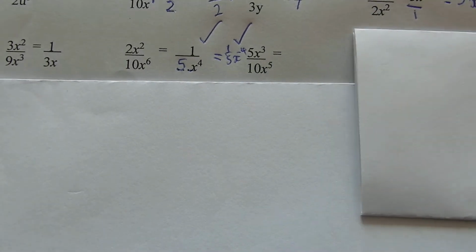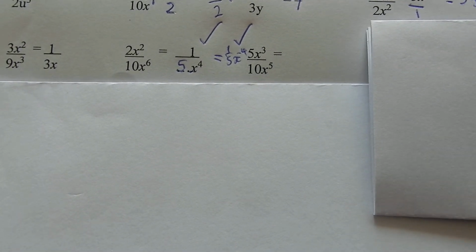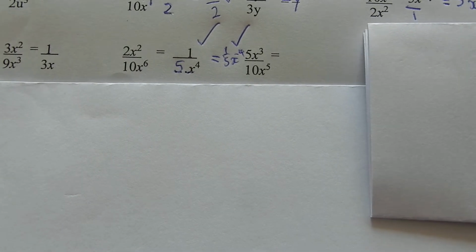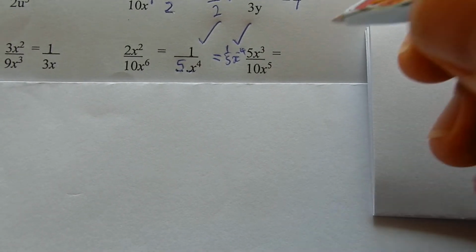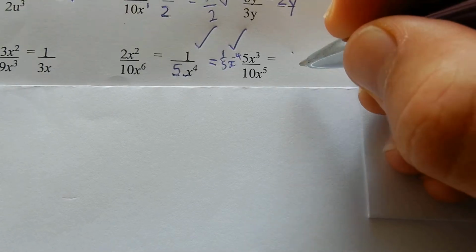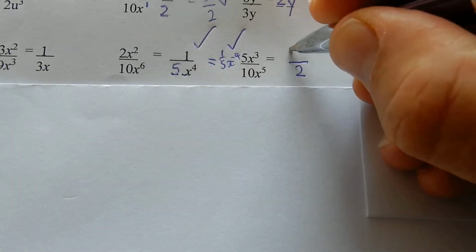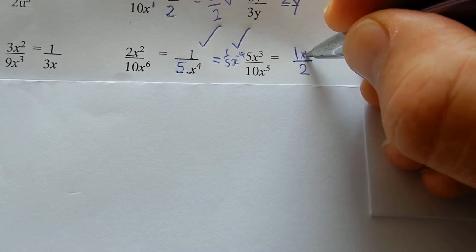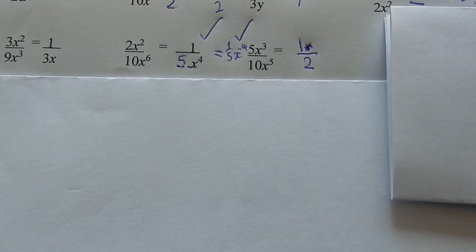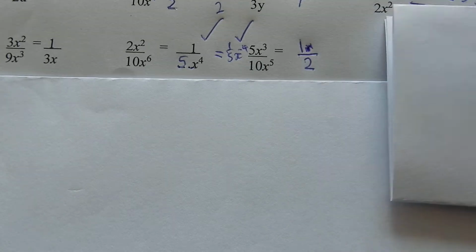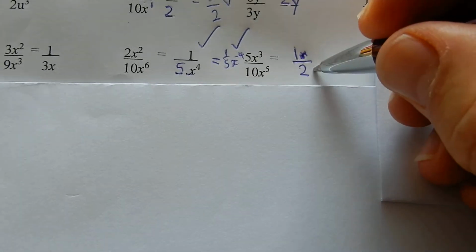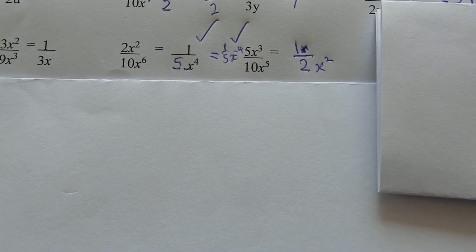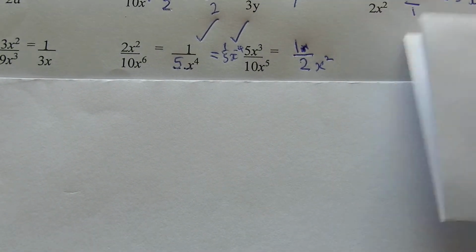Okay. Right, let's do this one. 5 and 10 are both in the 5 times table. 10 divided by 5 is 2. So 5 divided by 10, 1/2. And let's just put the 2 on the bottom. I'll put the 1 there just to start with. 3 take away 5 is minus 2. There's 2 more x's on the bottom than there are on the top in the question. So that's what you get in the answer.